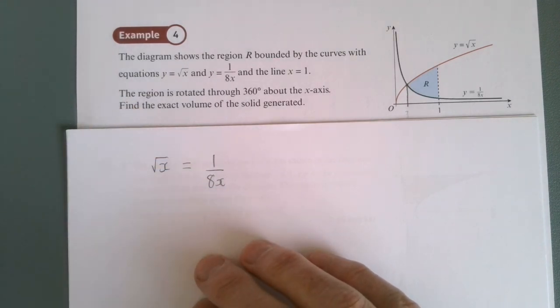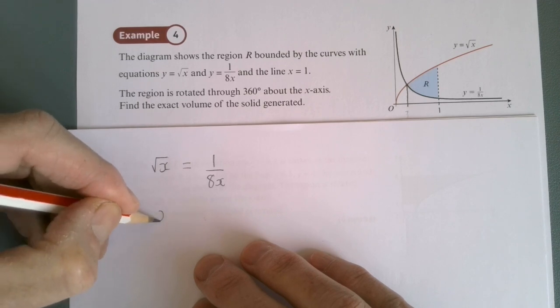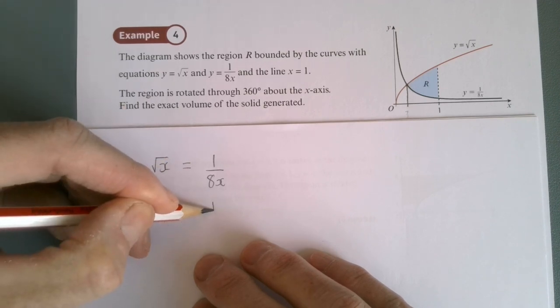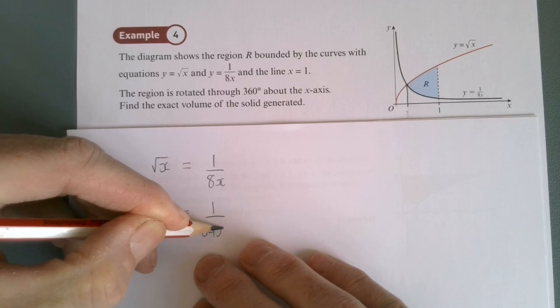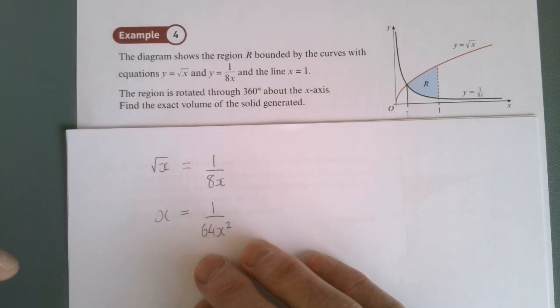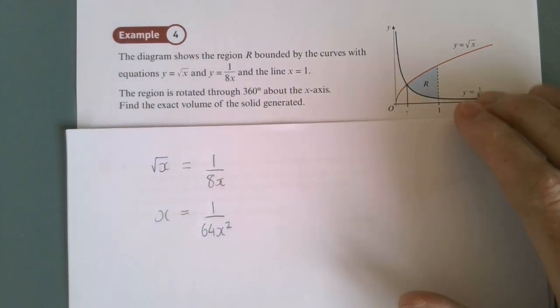And you might want to pause the video at this point just to have a little go at that. Okay, I'm going to square both sides. And have I mentioned I hate fractions?